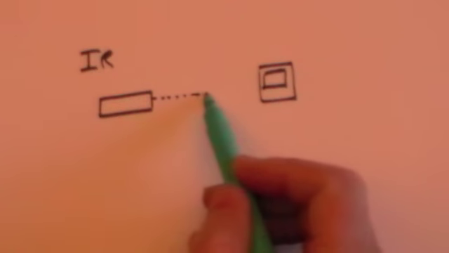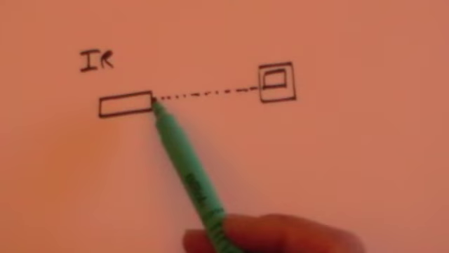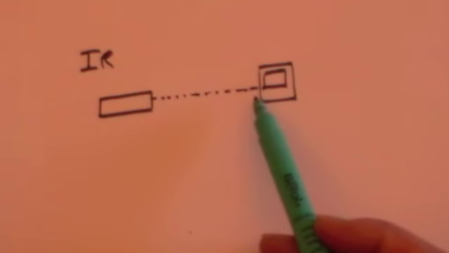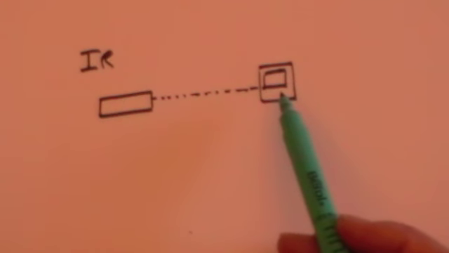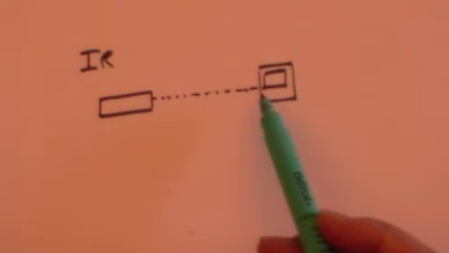Infrared signals are sent to the television box to save you having to get up and adjust the television, and the signals are coded inside the infrared so that, for example, one code might be switch the television on, another code might be change channel, another code might be increase or decrease the volume.